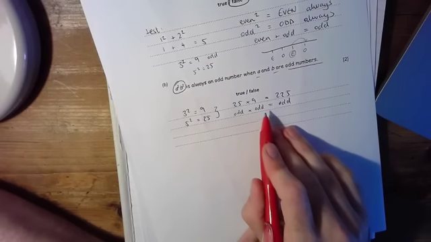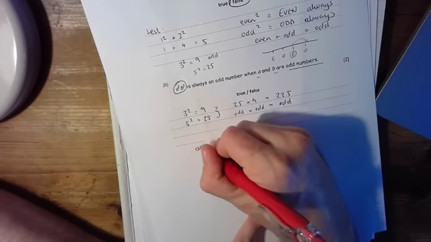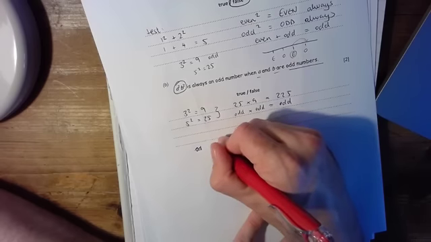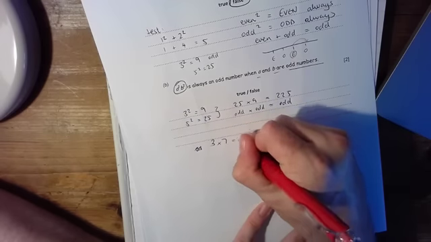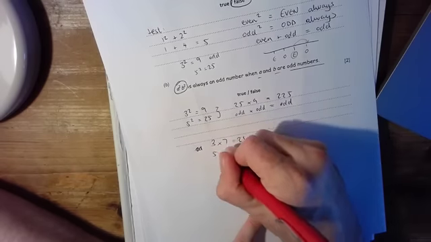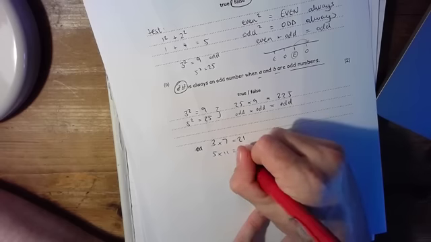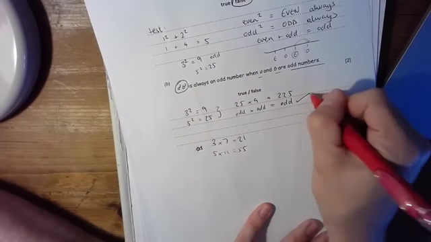Let's just do another check before I take that for certain. So odd times an odd, so let me think of another odd number. So let's say 3 times 7 is 21. Yeah, odd again. 5 times 11 is 55. Yeah, look, it's always true. Odd times odd is an odd.